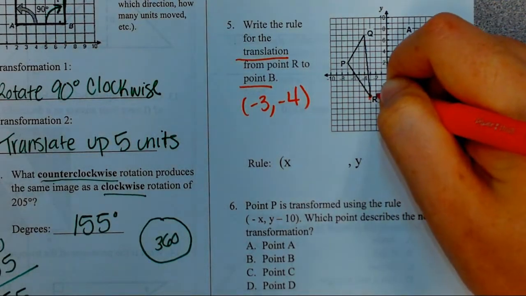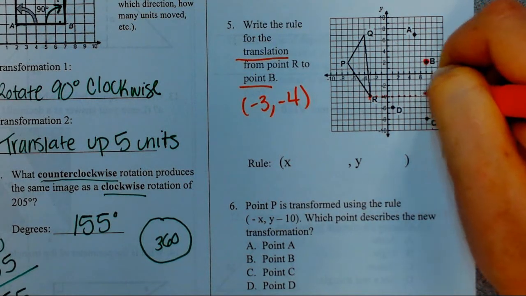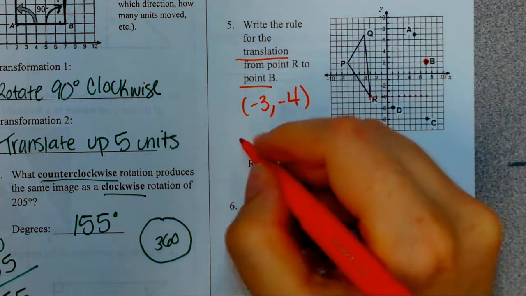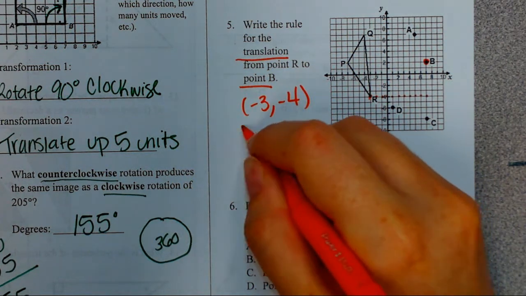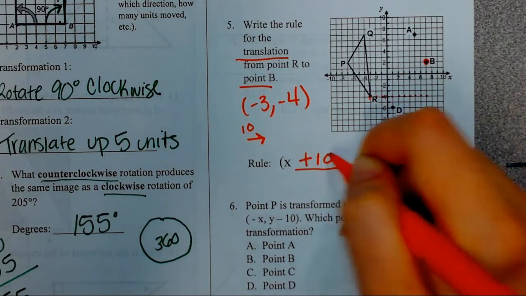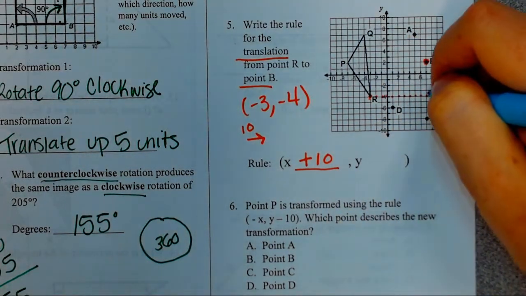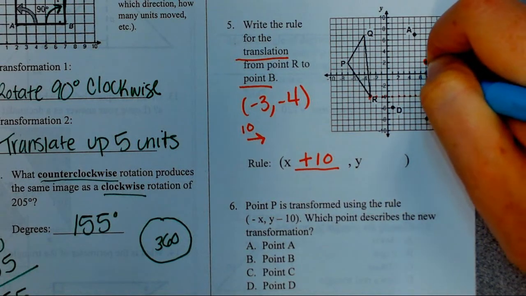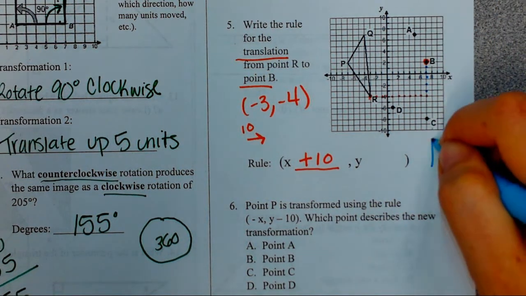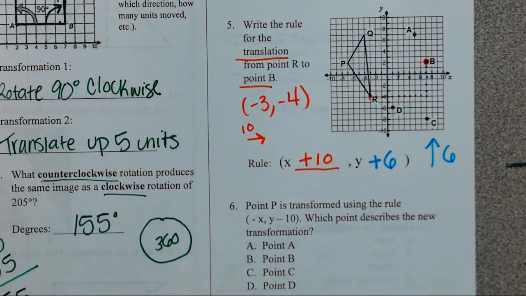So we're going 1, 2, 3, 4, 5, 6, 7, 8, 9, 10. Okay, so we're going 10 to the right. So we're going to write that as x plus 10 units. Okay, and then we're going up 1, 2, 3, 4, 5, 6. And then we're going up 6. So that's written as y plus 6.